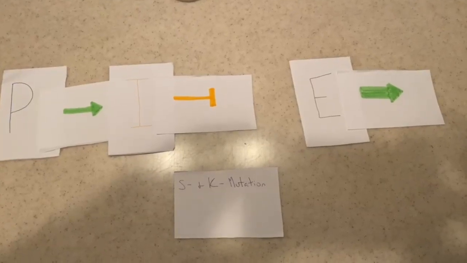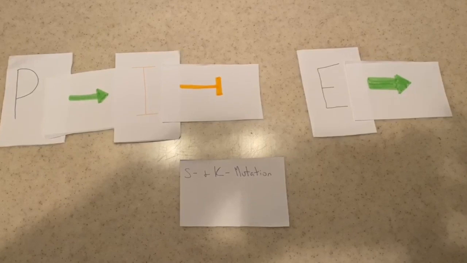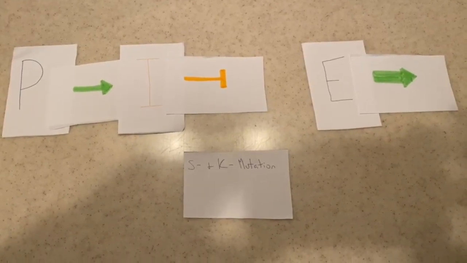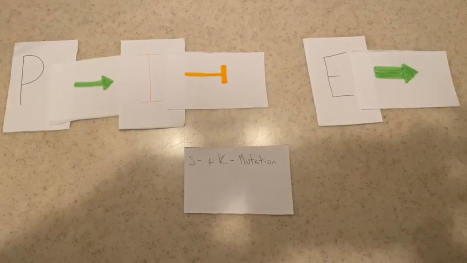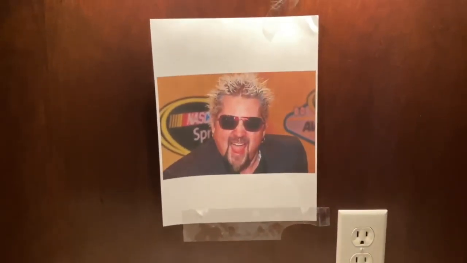If we were to look at one last mutation, one where S and K are missing, S would not be able to activate P, and therefore P cannot activate I, which would inhibit K normally and prevent the phenotype of spikes. However, the K gene is also not present, which would prevent it from inactivating E, and therefore E is activated and we have the spiky phenotype.